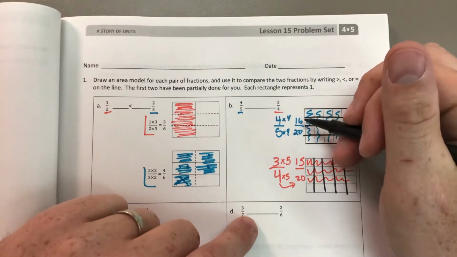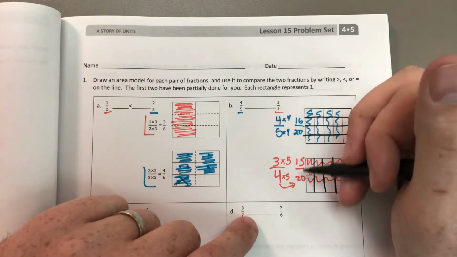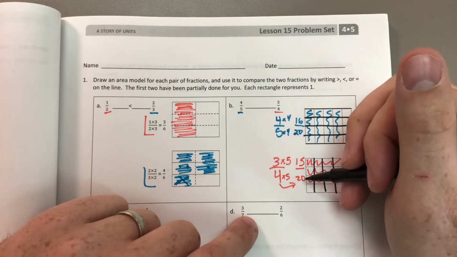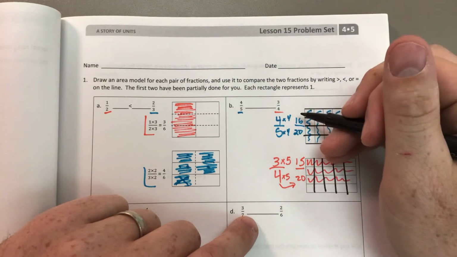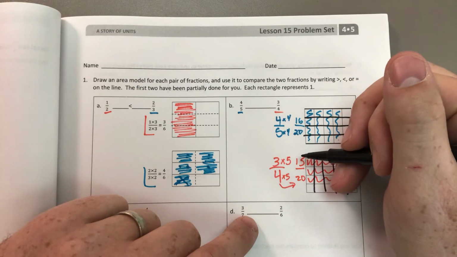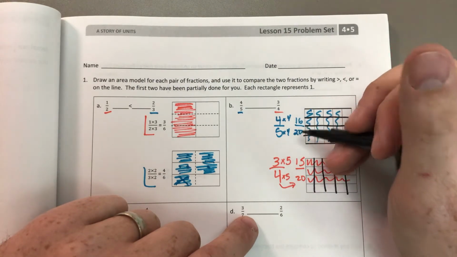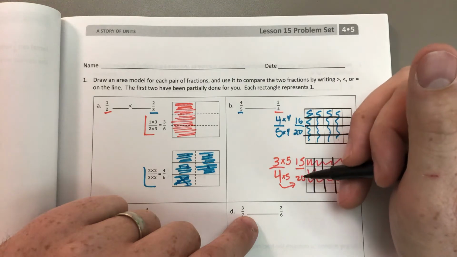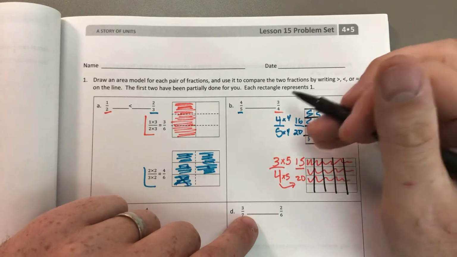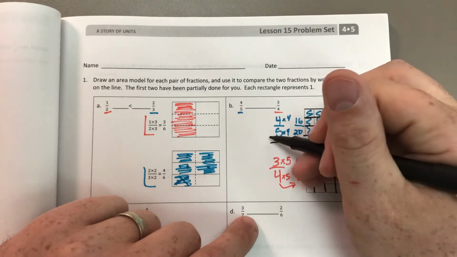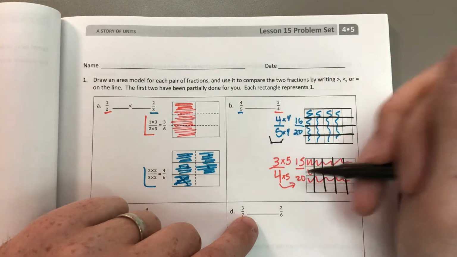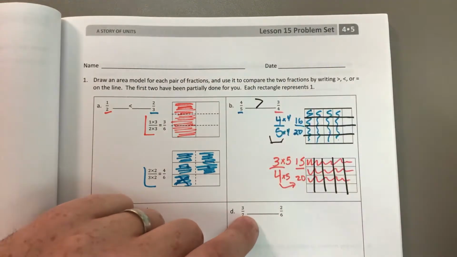When I look at this comparison fraction, the terms are the same, 20 and 20. 16, though, is greater than 15, which means the equivalent fraction of 16/20 is greater than the equivalent fraction of 15/20, which means that 4/5 is greater than 3/4.